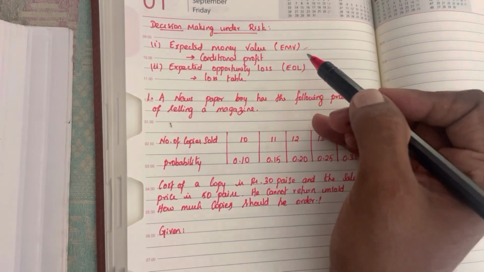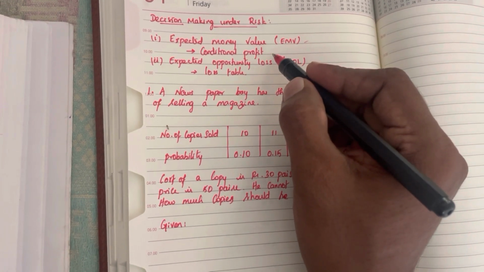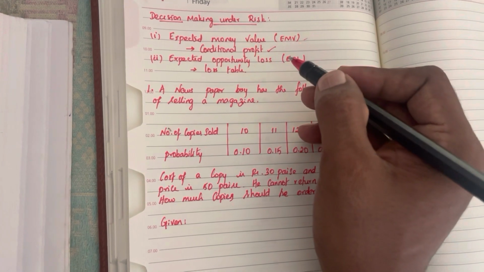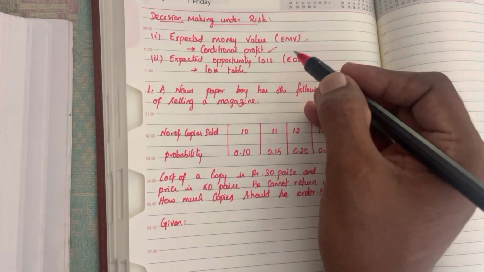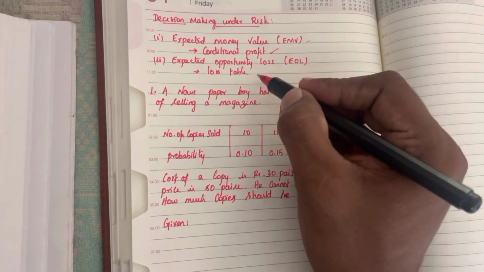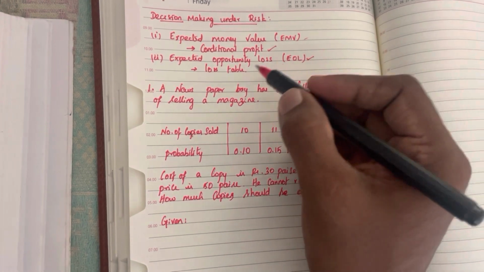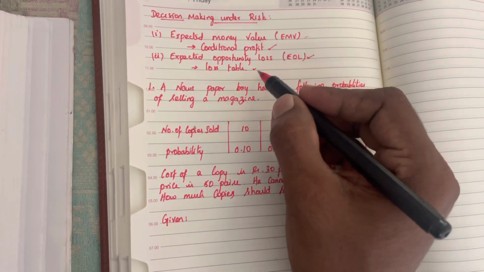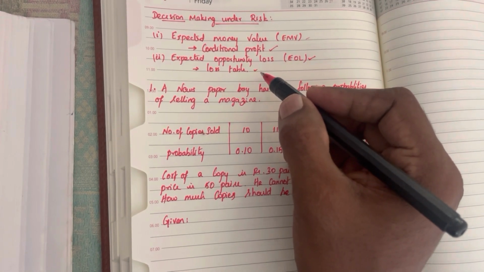One is your expected money value. In order to do expected money value, we have to find out the conditional profit first. Based on the conditional profit, we will find out what is going to be the best decision. And the second is the expected opportunity loss. Based on the loss table, how minimum your loss is, based on that we will decide what is going to be the best decision.